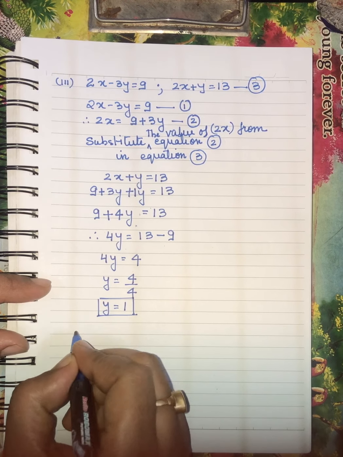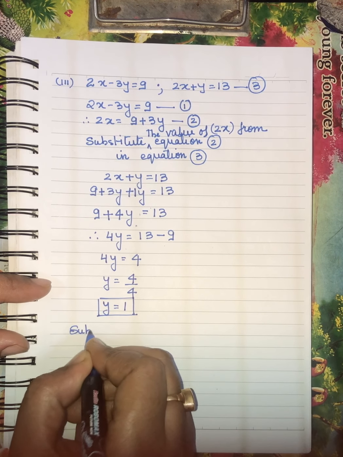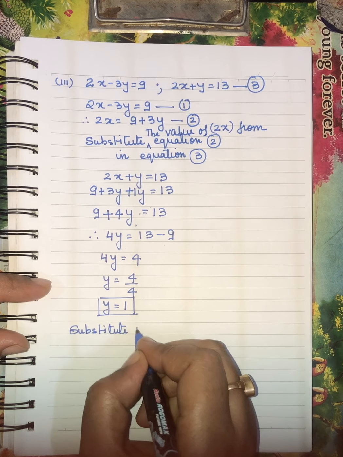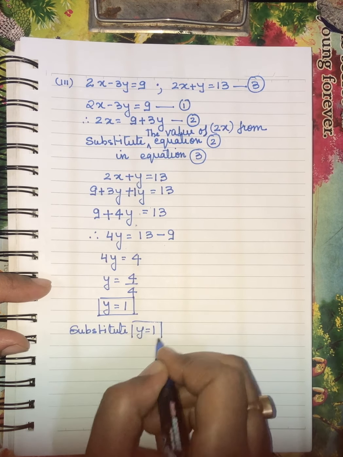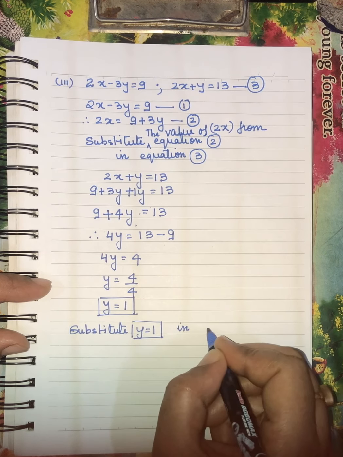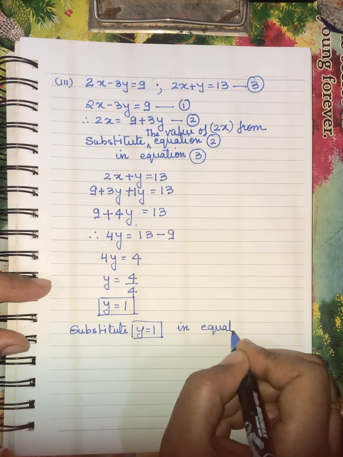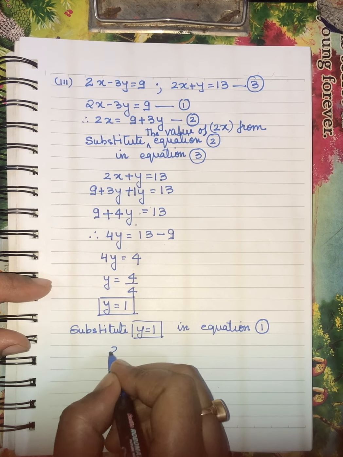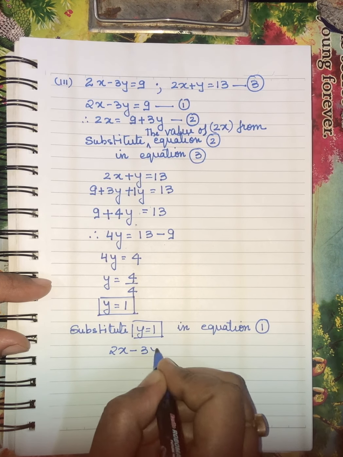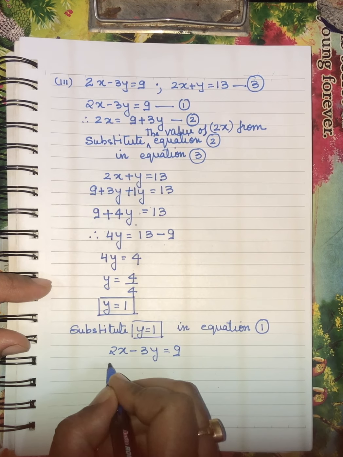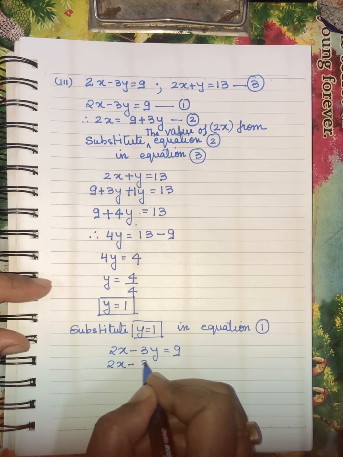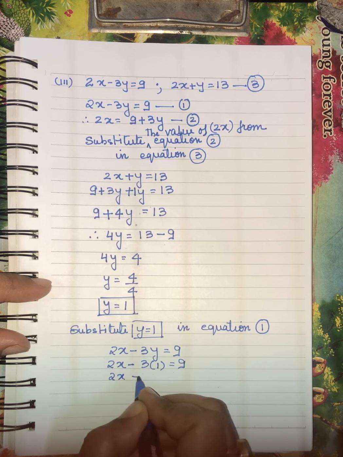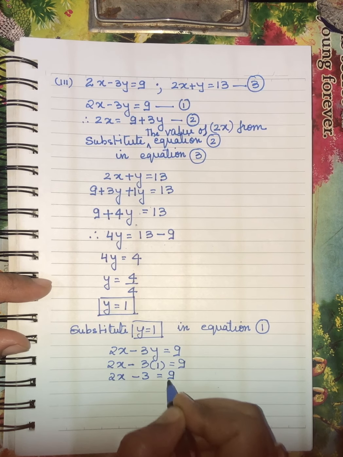Now substitute the value of y is equal to 1 in any one of the equations, children. Y equal to 1 in equation 1. I am putting it in 1. That gives us 2x minus 3y is equal to 9. So 2x minus 3 into 1 is equal to 9. 2x minus 3 is equal to 9.